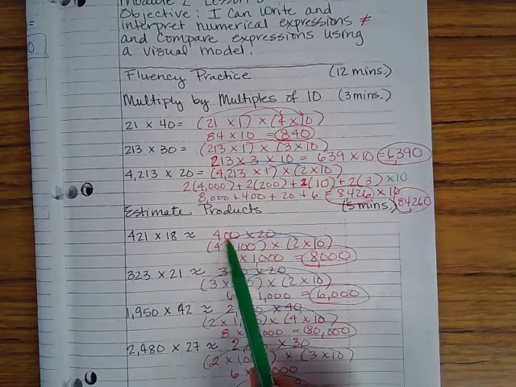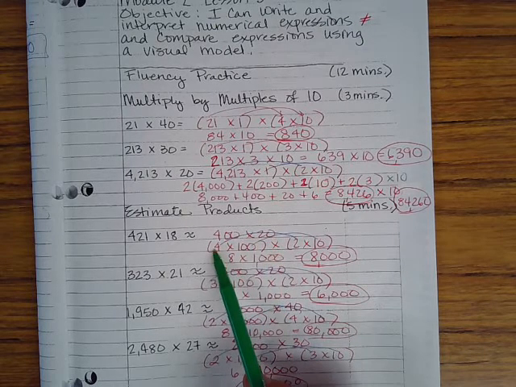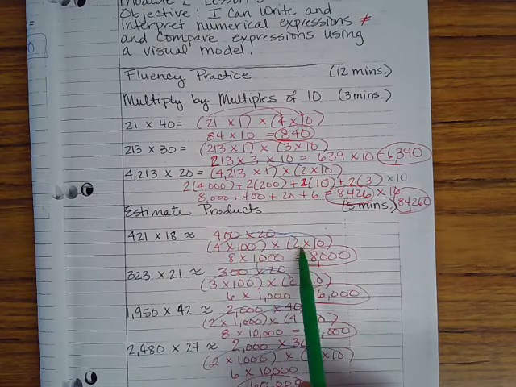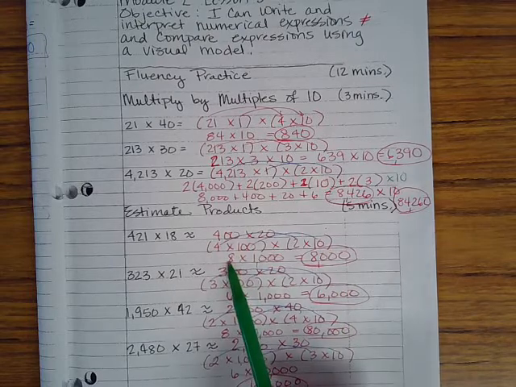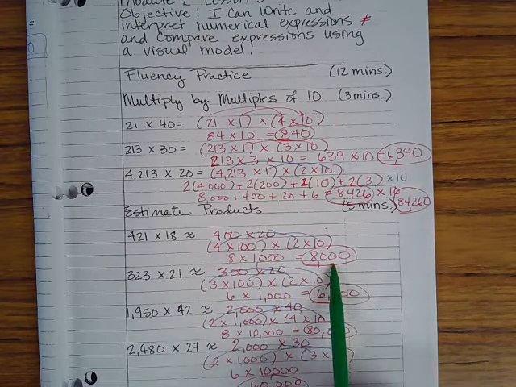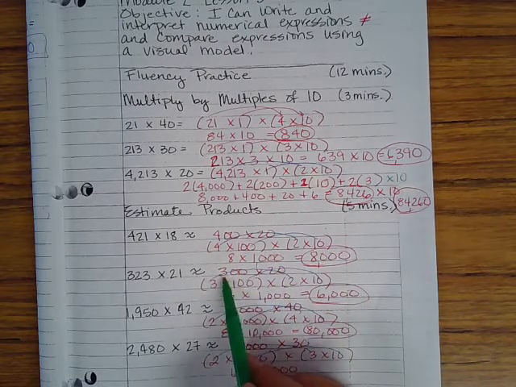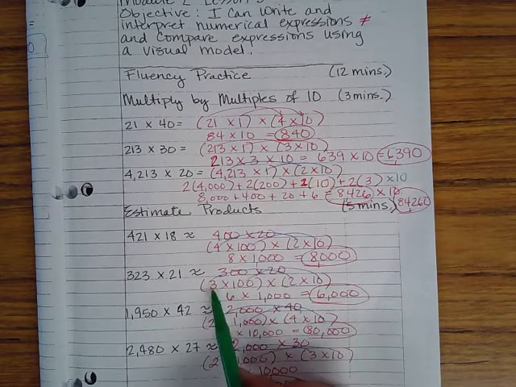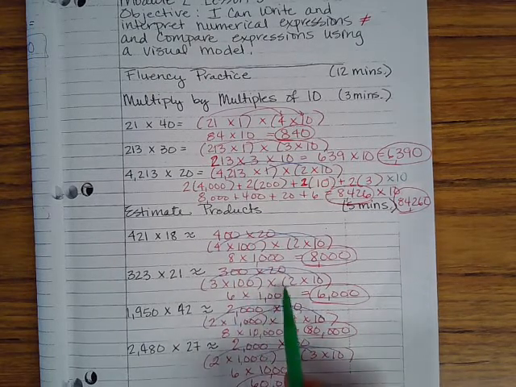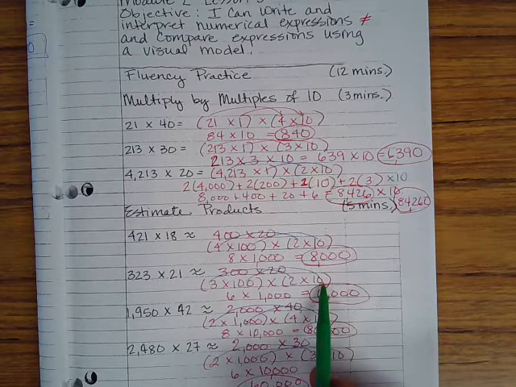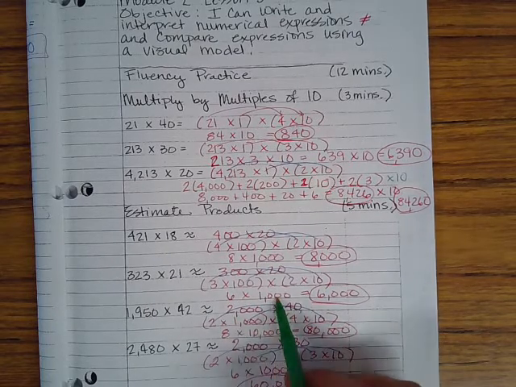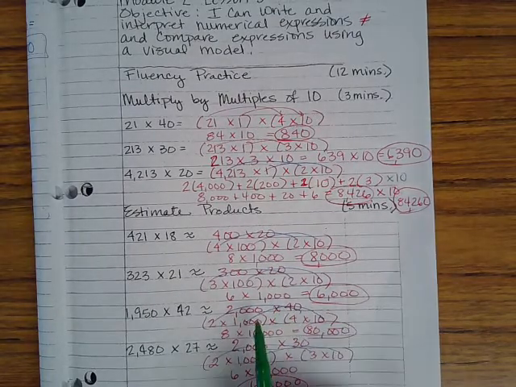So then estimate the product. So estimate it to 400 times 20. It's 4 times 100 times 2 times 10 becomes 8 times 1,000, which is 8,000. Then we have 300 times 20. So 3 times 100 times 2 times 10, which becomes 6 times 1,000, which is 6,000.